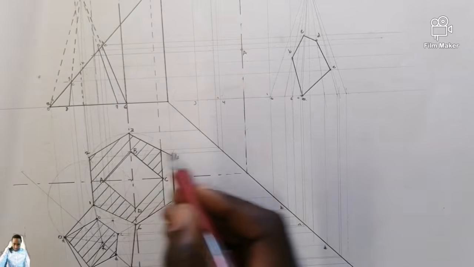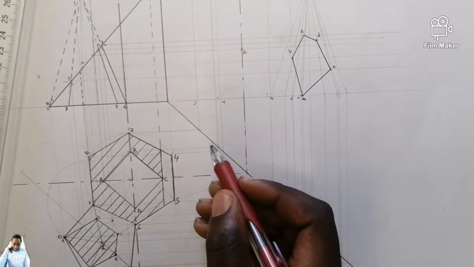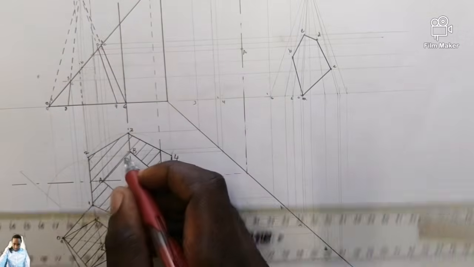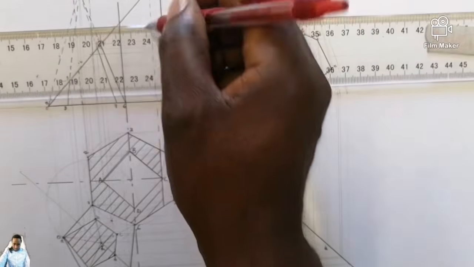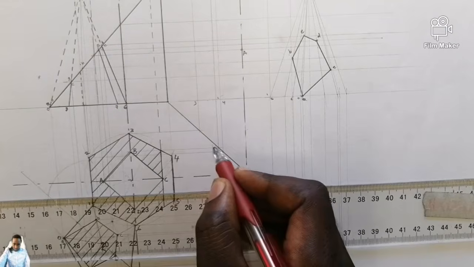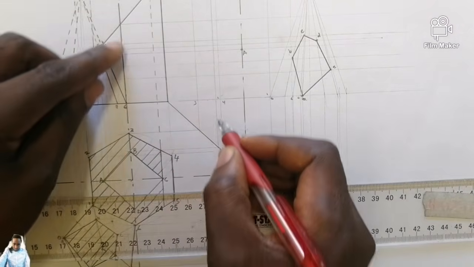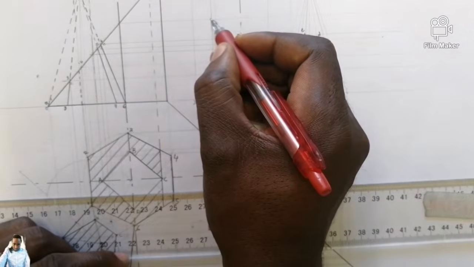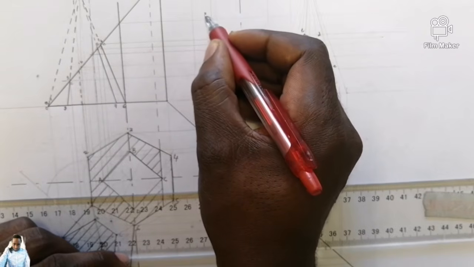That's point B. There it goes. Once it touches the line of 45 degrees, go up. So what is here? Once it touches the cutting plane, it goes in this direction. There it goes. I've got point B right there.